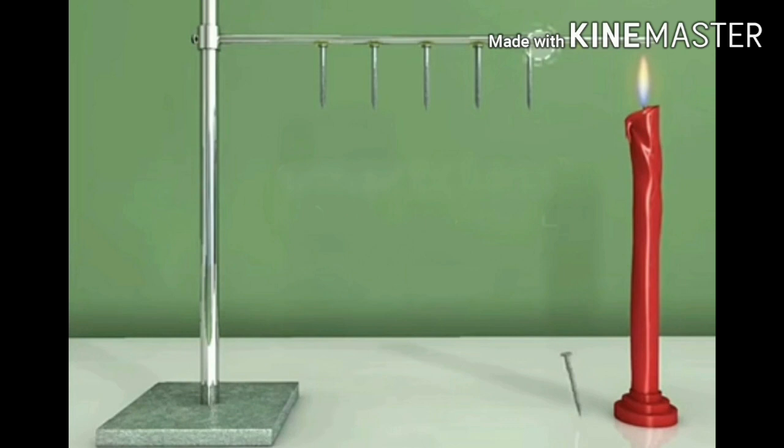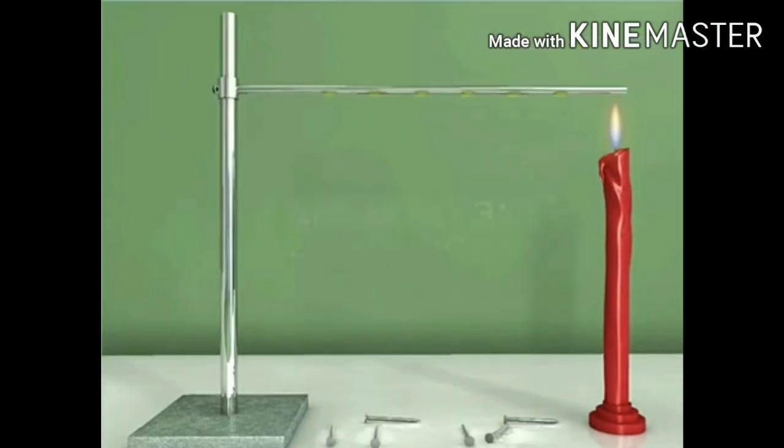We can see that the iron nails attached to the aluminum rod with wax start falling one by one. The nail attached nearest to the heated end of the rod falls down first, and then the next ones fall, but the nail attached to the clamped end of the rod drops last of all.